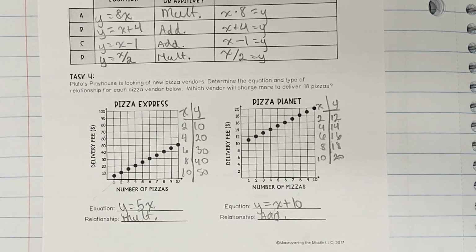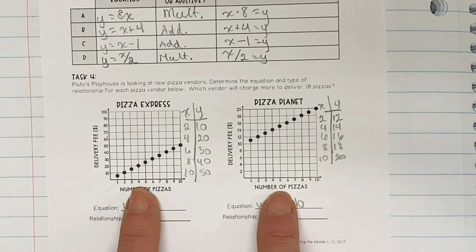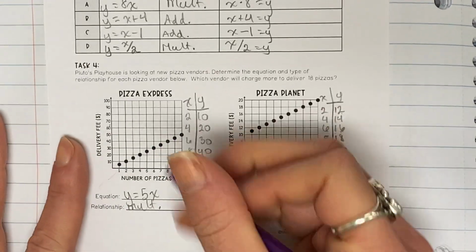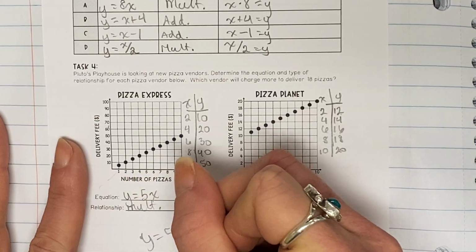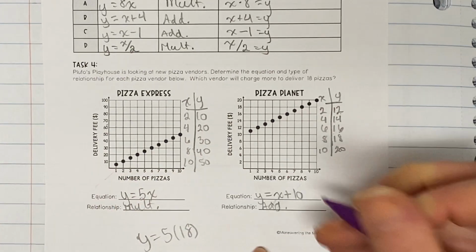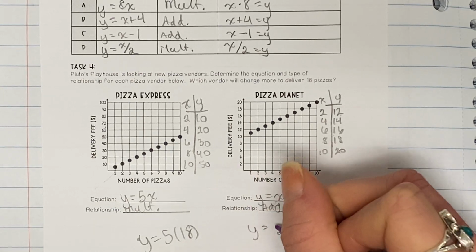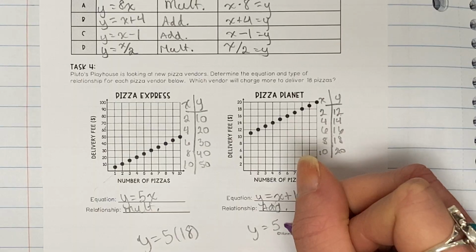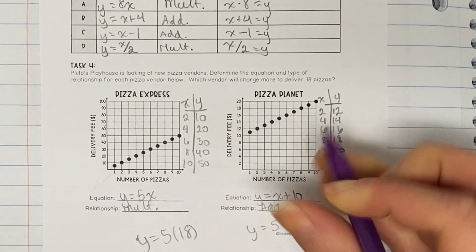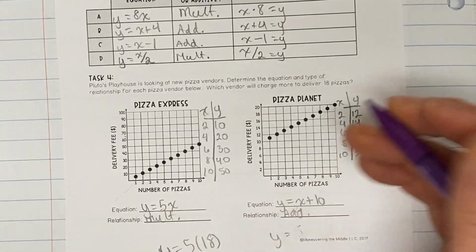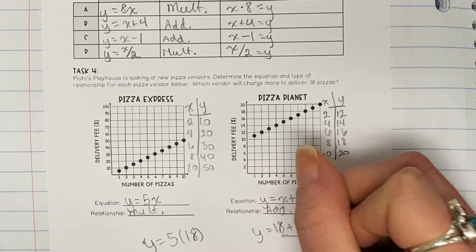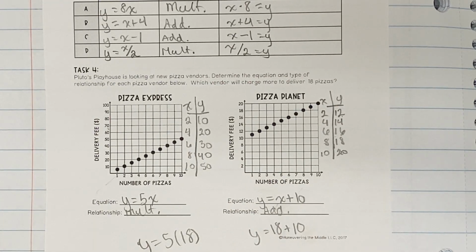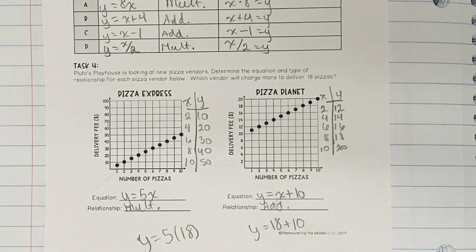Now let's determine which vendor will charge more to deliver 18 pizzas. Our pizzas is going to be our x value, so let's plug 18 in. So on here, y equals 5 times 18. And on here, y equals 18 plus 10. Who's going to charge more to deliver 18 pizzas?